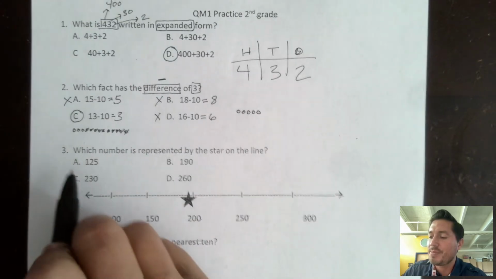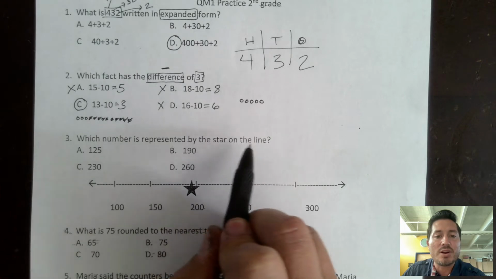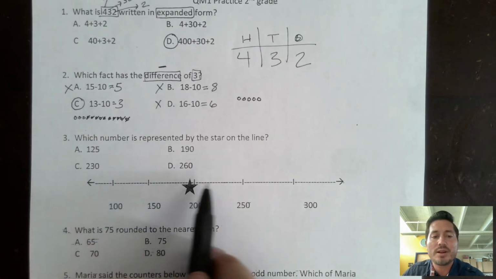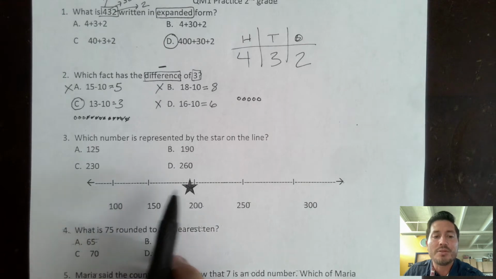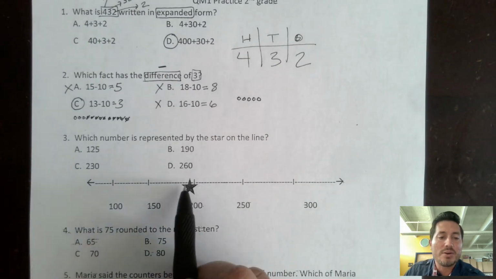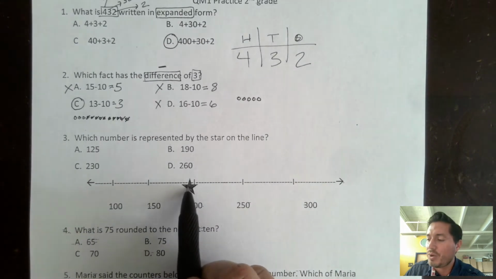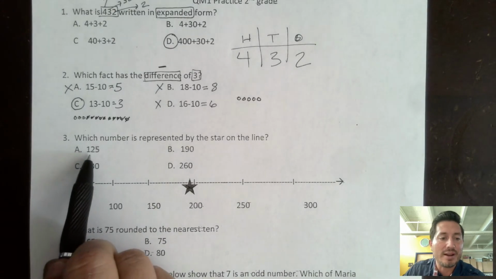Number 3, which number is represented by the star on the line? So we have a number line here, and they give us 100, 150, 200. So they're counting by 50s, and they want to know where the star is. So I would start at A, 125.